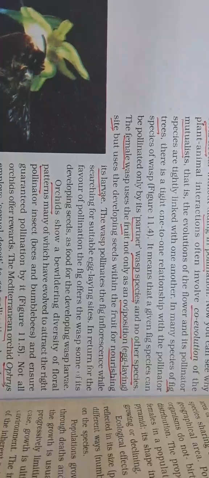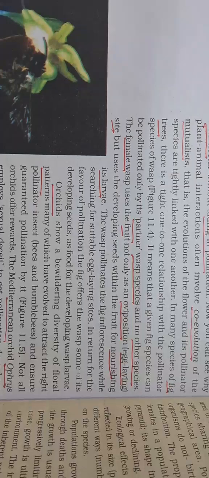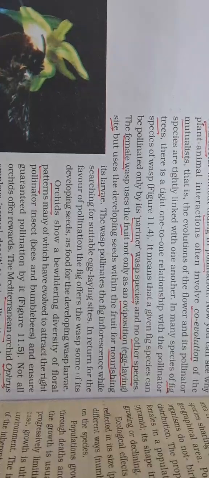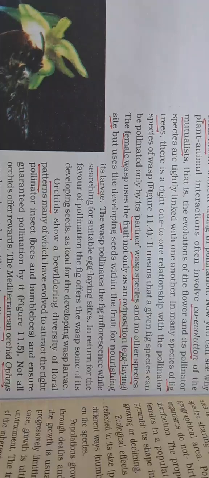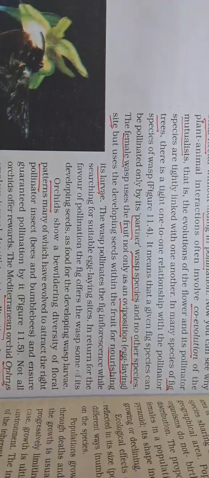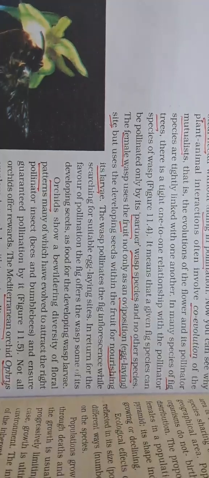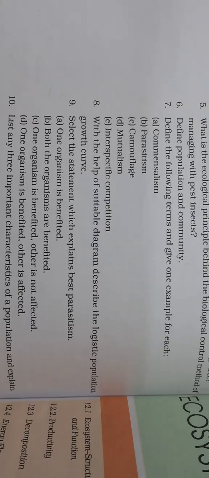Now with this, we have concluded the particular chapter where we had learnt about the types of organisms, how a population is going to get formed, how populations interact, and the various questions which were related to it. Further, we will be continuing with the next chapter in the next session, where you will come across new questions pertaining to the next chapter, and that happens to be the ecosystem.